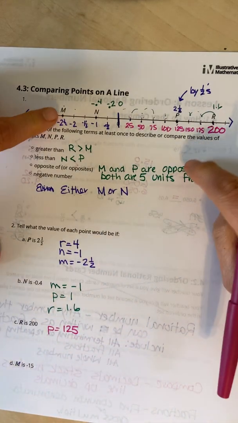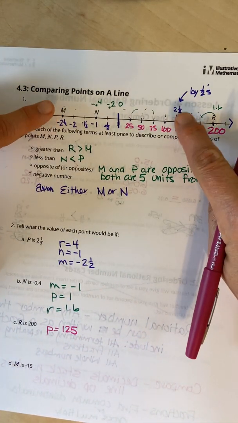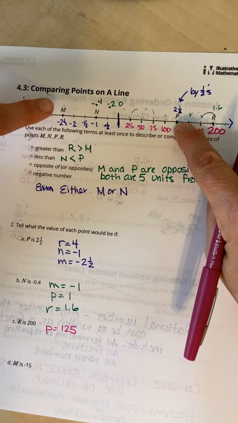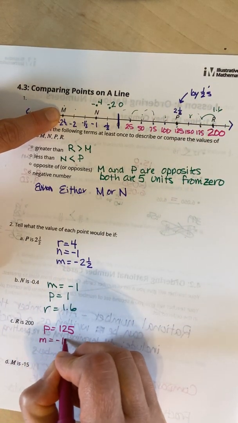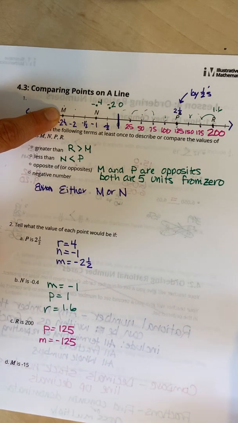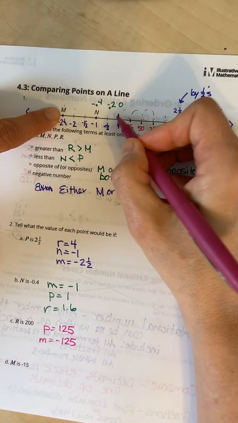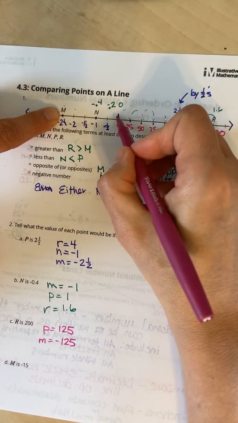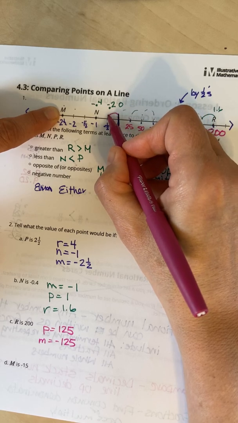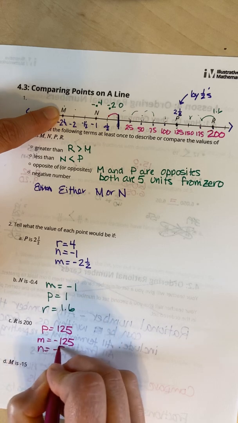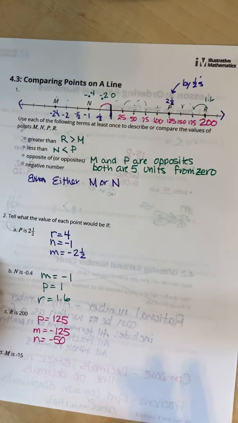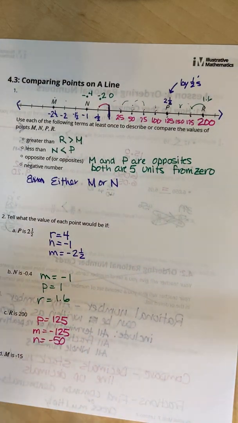Remember we said that M was P's opposite? So if P is 125, M is the opposite. It is negative 125. So I don't even really have to do anything with that one. I can just figure that out. And then I would look at N. This is 0. Now we're going to go back 25. Negative 25, negative 50. Okay?